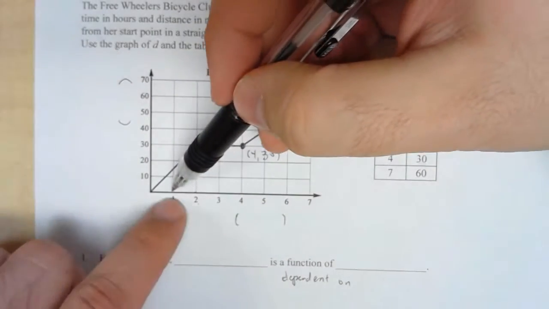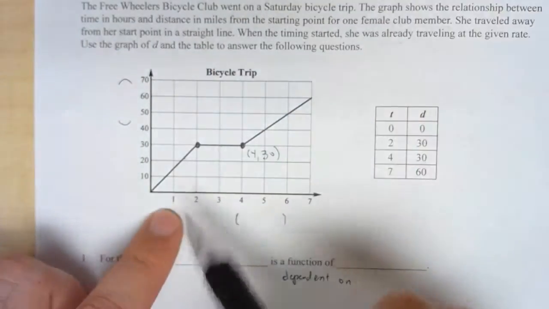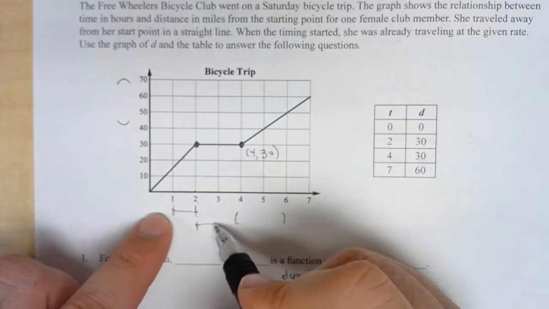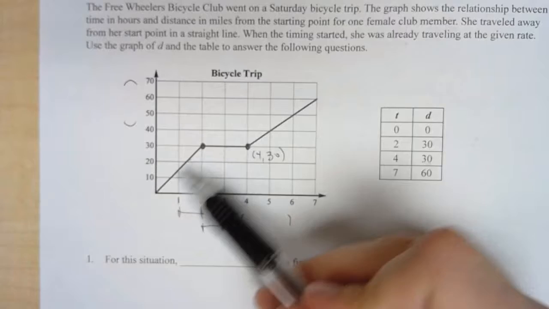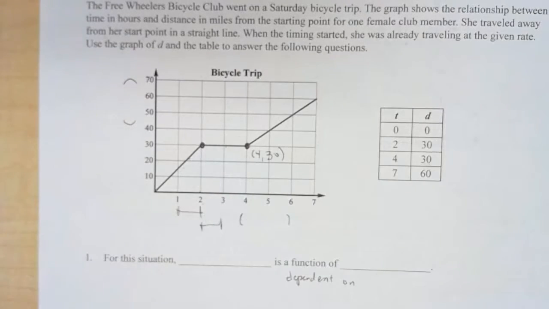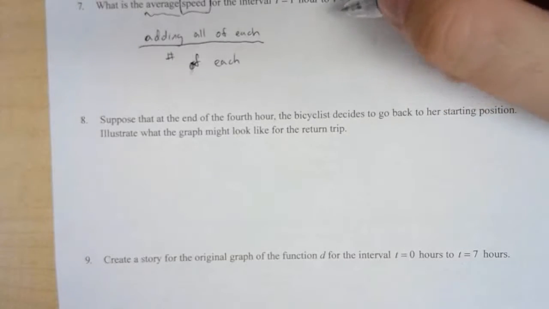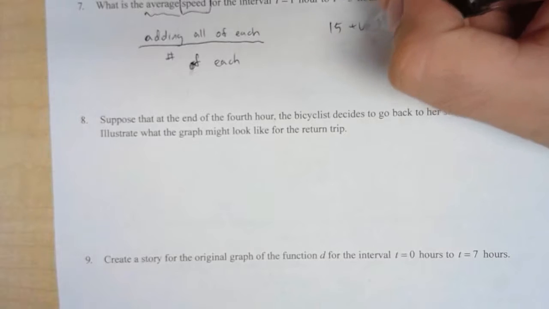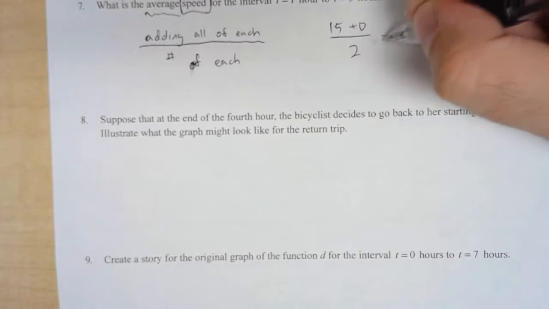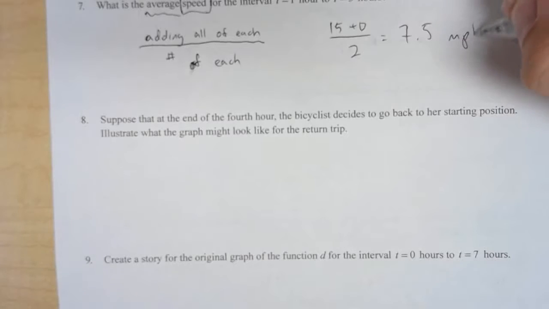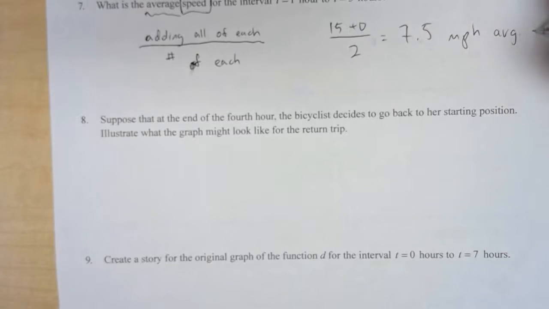So we've got t equals 1 to t equals 3. That says we've got two chunks. We've got a speed from 1 to 2, and we've got a speed from 2 to 3. So make sure that you find your speeds, add them up, and then divide by 2. That's how we find an average. Okay, pause this, do this now, and get back to me. Alright, my speed was 15 for the first interval, 0 for the second interval. There's two of them, so I'm going to divide by 2, which gives me 7.5 miles per hour as an average speed.